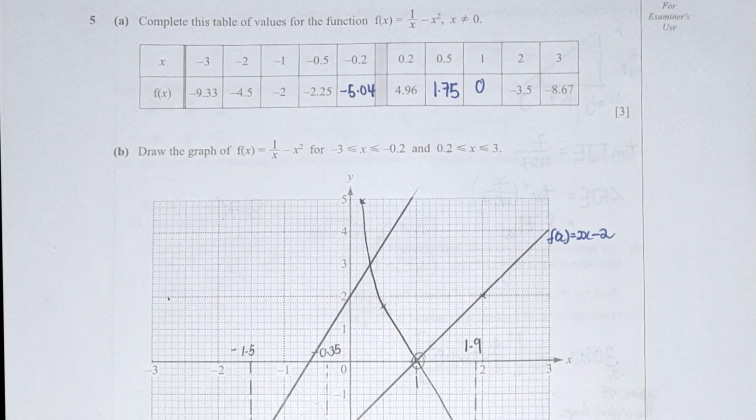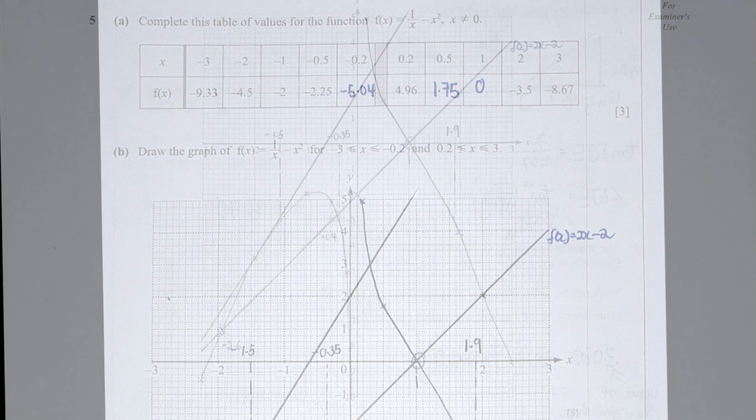Question 10, part A is, as usual, the 3 mark section. All you need to do is substitute negative 0.2, 0.5 and 1 into the x position given by the formula. Then you shouldn't have any issue identifying the values as negative 5.04, 1.75 and 0 respectively. So you construct the curve down over there, it should look something like this.